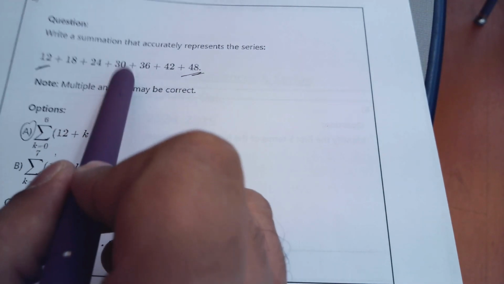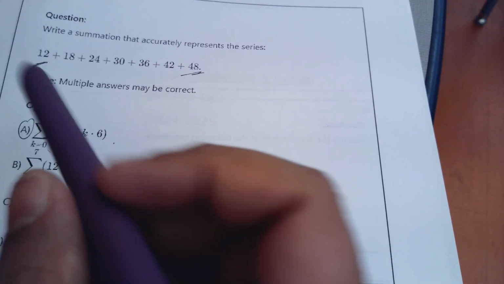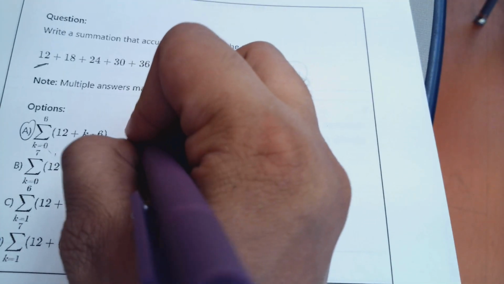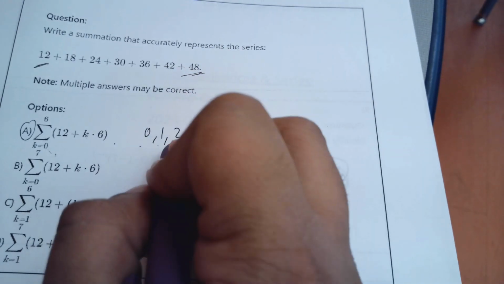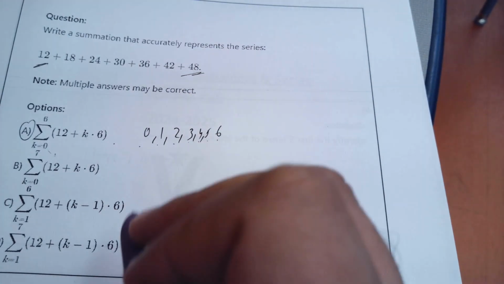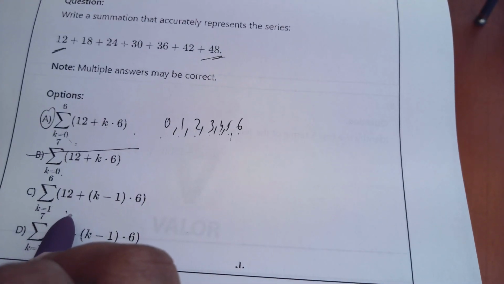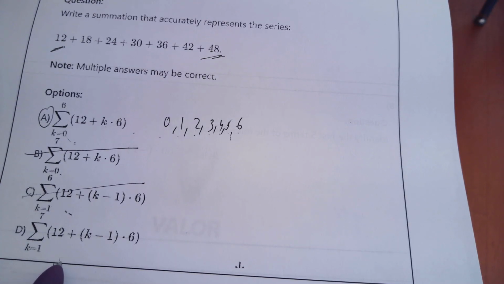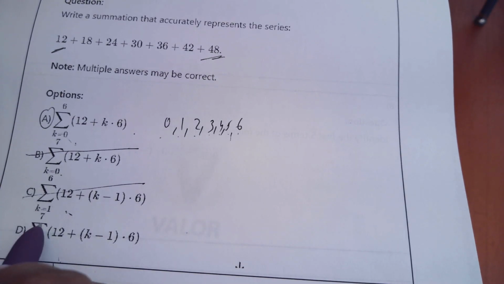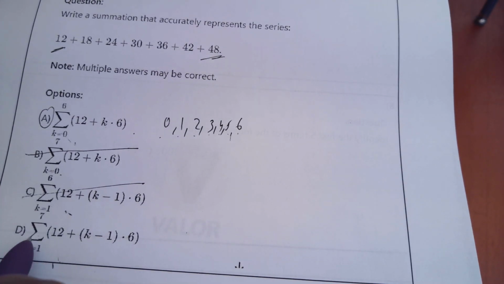Also check it this way. First, second, third, fourth, fifth, sixth, seventh term. How many terms can we get here? 0, 1, 2, 3, 4, 5, 6. Well, 1, 2, 3, 4, 5, 6, 7 terms as well. This, I'm going to get 8 terms. 8 terms here. So automatically this can be my answer. This, I'm going to get 5 terms. So this can be part of my answer. What about this? You get 7 terms.